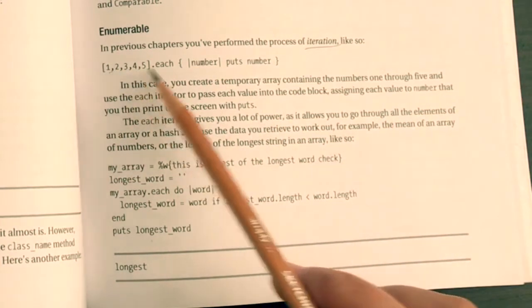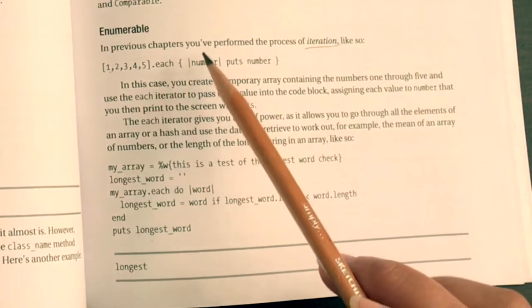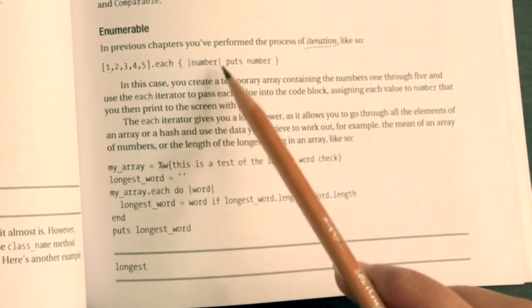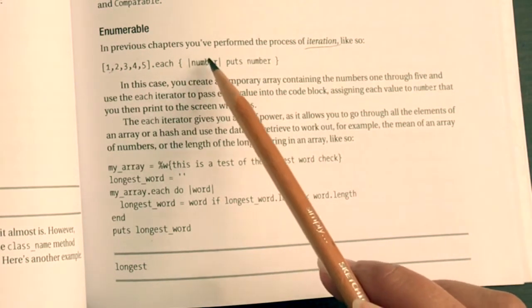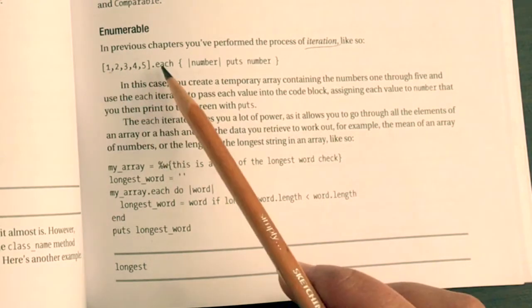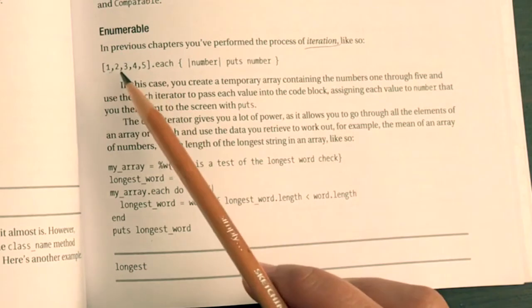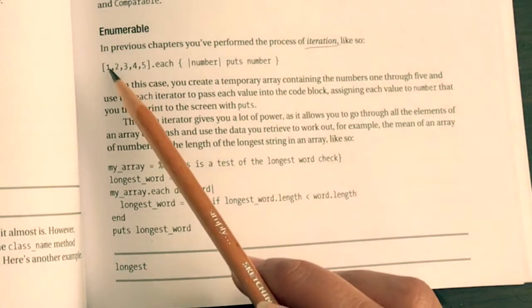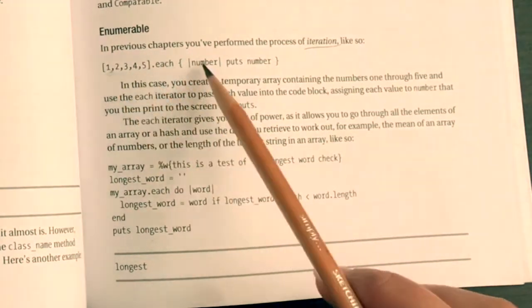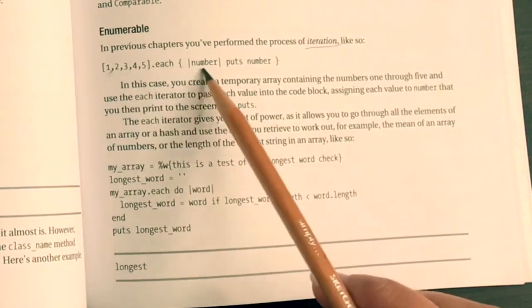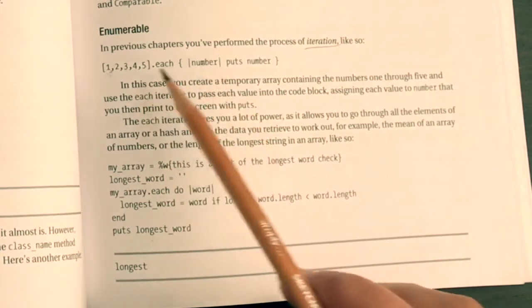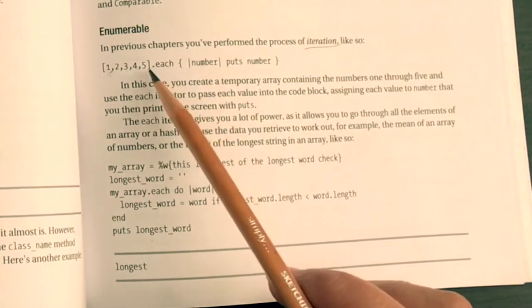So basically, number is a variable, and I know it's a variable because it's inside these little pipes. And the method each is saying every time you look through this group of items, starting with 1, assign 1 to number, then assign 2 to number, then 3, then 4, then 5.